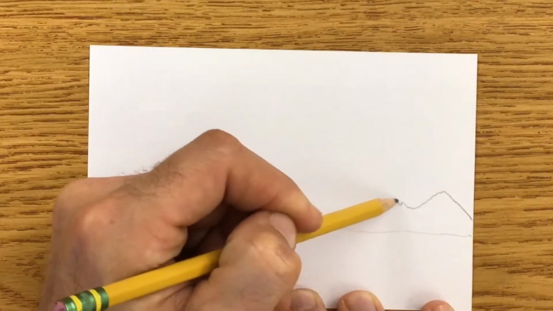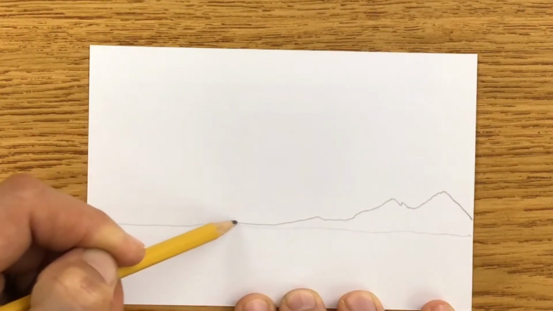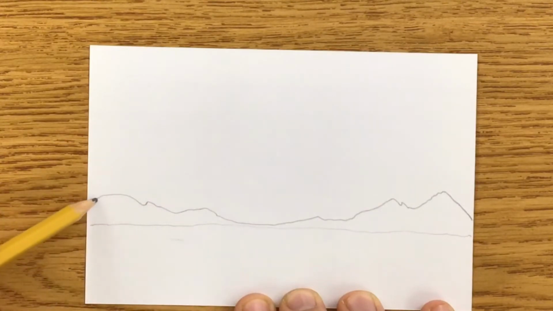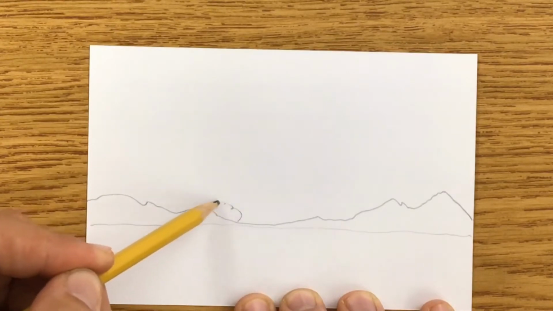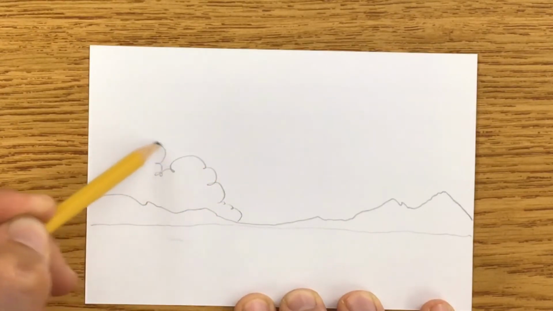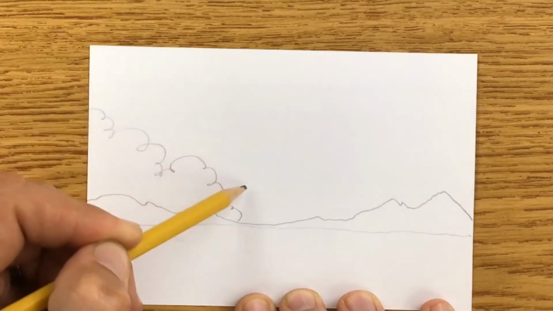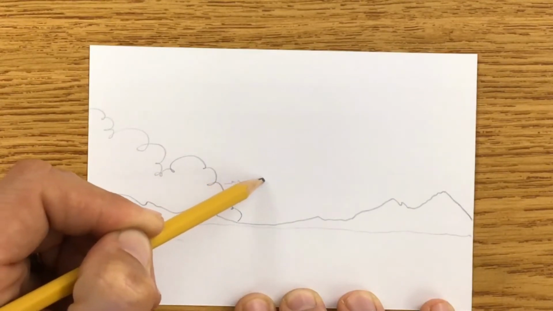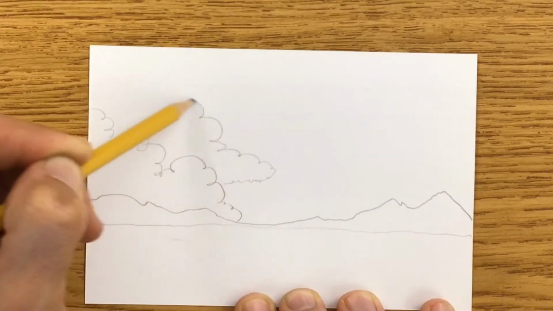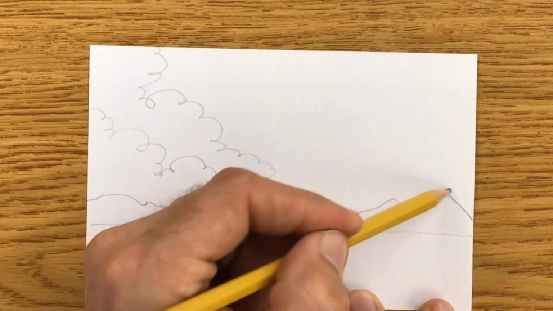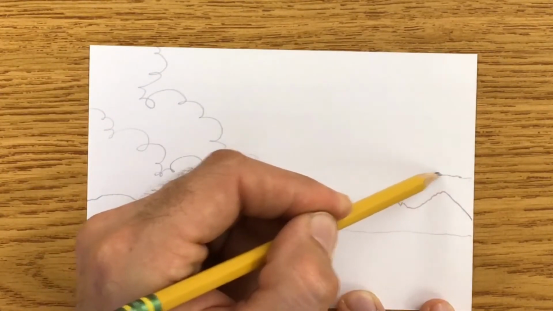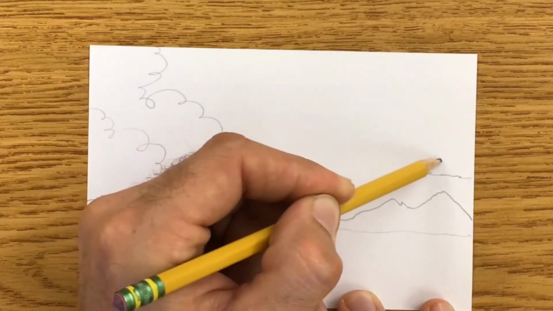Alright, so I've got my foreground. It's this kind of flat line. And in the background, I've got these mountains. And I'm going to add some curvy lines to make clouds. These clouds will go all the way down to the horizon. Alright, curvy lines. I would put a lonely little cloud over here, because why not?